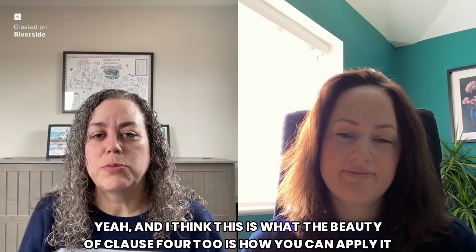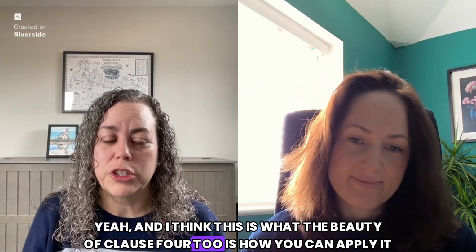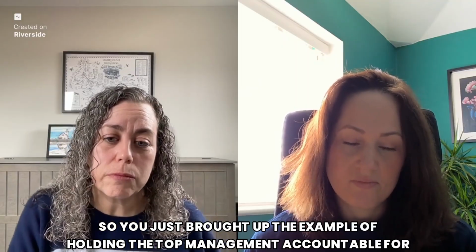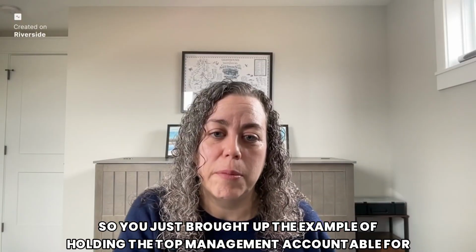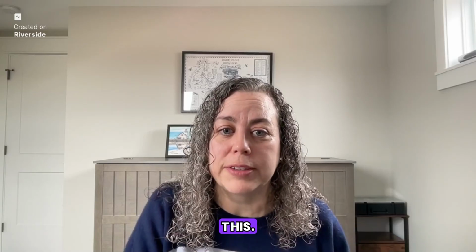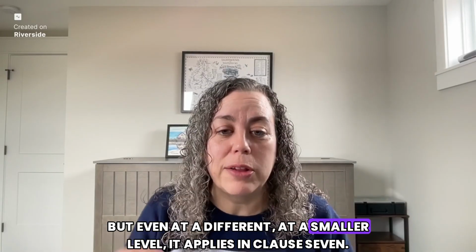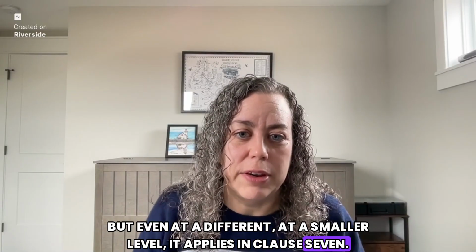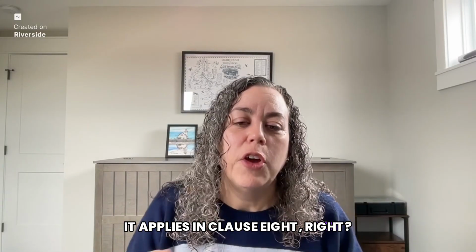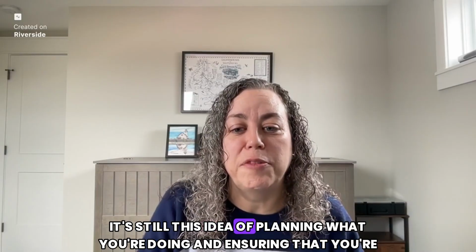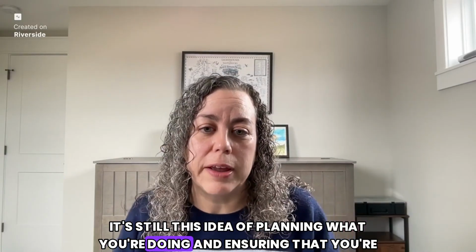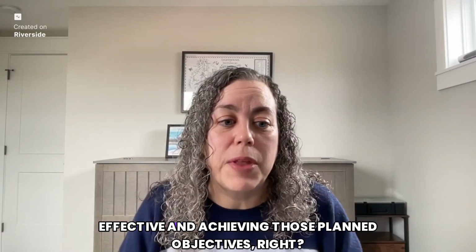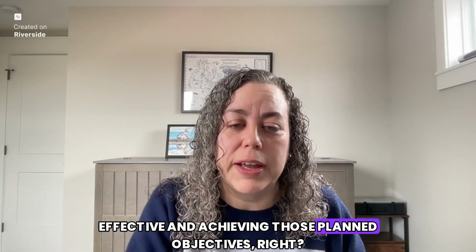Yeah, and I think this is the beauty of clause 4, how you can apply it to all of these other elements. You just brought up the example of holding top management accountable for this, but even at a smaller level, it applies in clause 7. It applies in clause 8, right? It's still this idea of planning what you're doing and ensuring that you're effective and achieving those planned objectives.